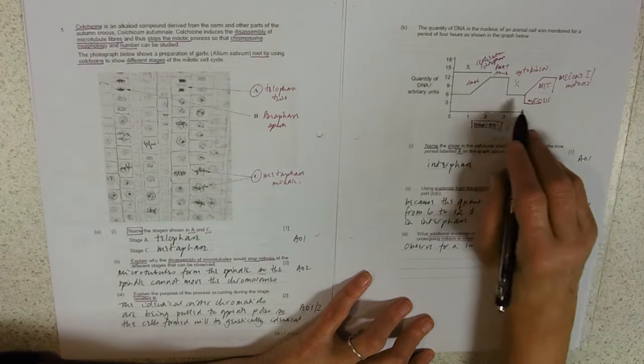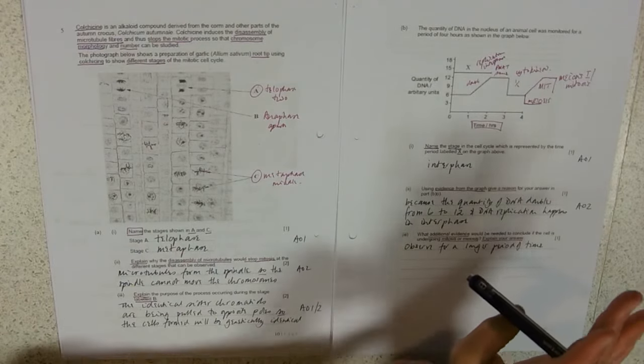So you'd have to let it go all the way through the interphase and growth and what have you until then.